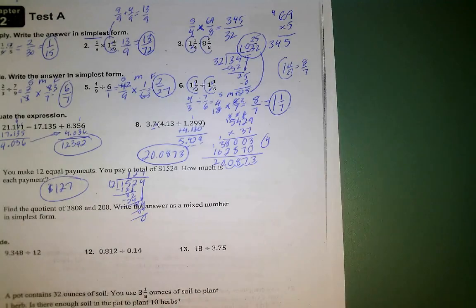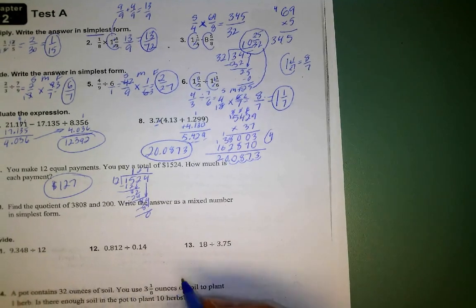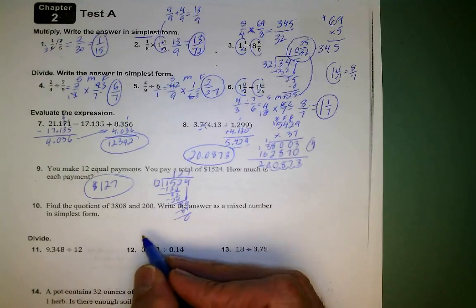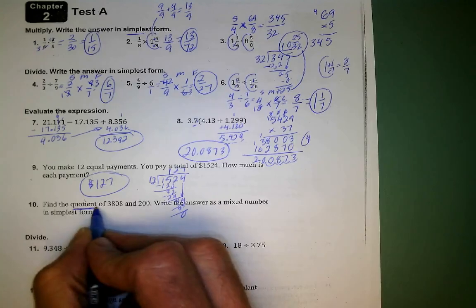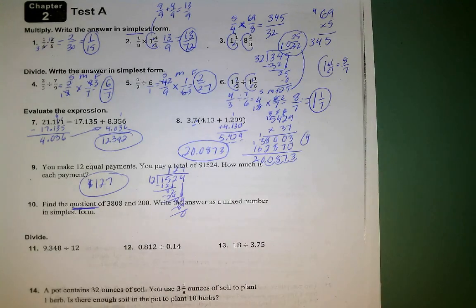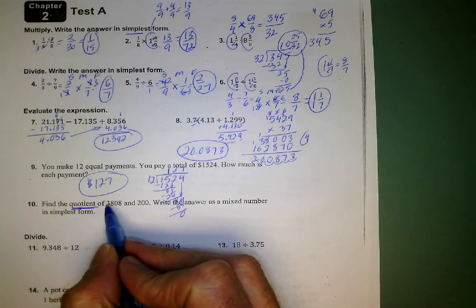Now, I tried to give you guys some hints this week, having a couple of problems on the board reminding you the word quotient. That's usually the last one of the 4 major operations that kids learn. The sum is the answer to an addition problem. The difference is the answer to subtraction. The product is the answer to a multiplication. And the quotient is the answer to a division. So I'm going to divide this by that.